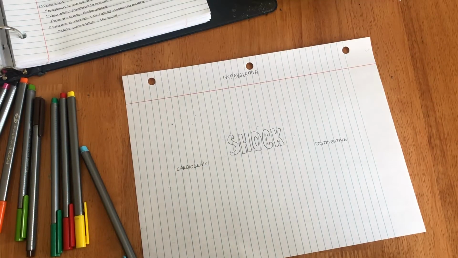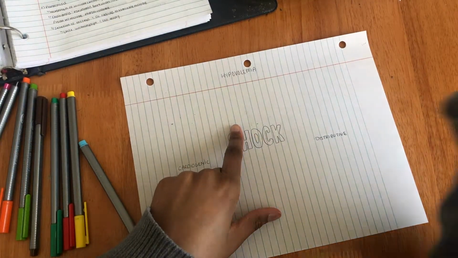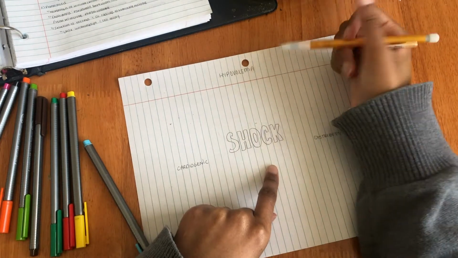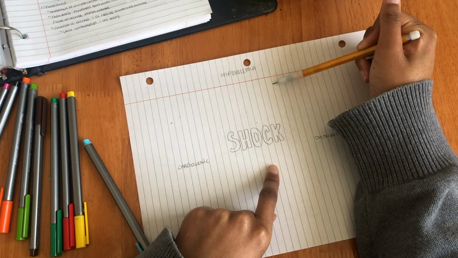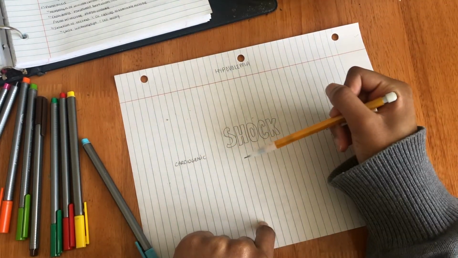And now I'm just gonna refer back to my notes so I can start filling in my hypovolemia notes. I said I was gonna do a description and then the symptoms and then the treatment, and then I'm gonna do that for all three of them.